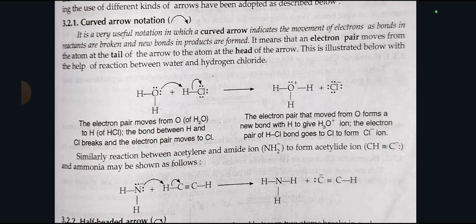3.2.1 Curved arrow notation. It is a very useful notation in which a curved arrow indicates the movement of electrons as bonds in reactants are broken and new bonds in products are formed. It means that an electron pair moves from the atom at the tail of the arrow to the atom at the head of the arrow. It is illustrated below with the help of the reaction between water and hydrogen chloride.